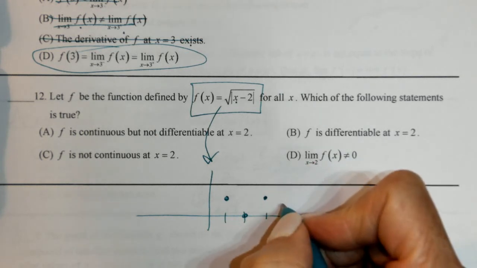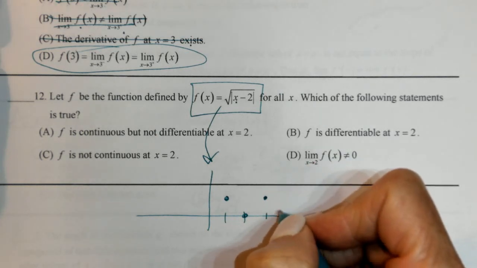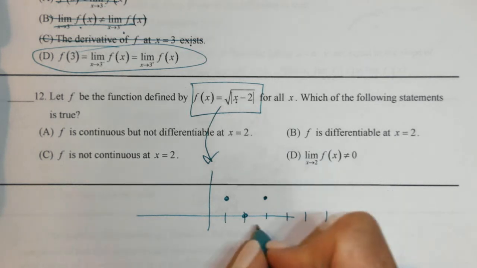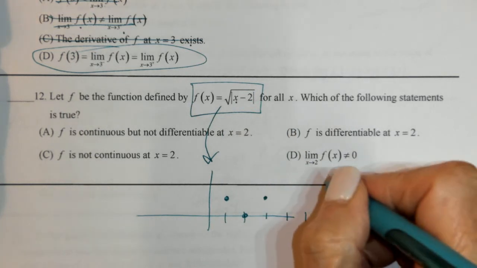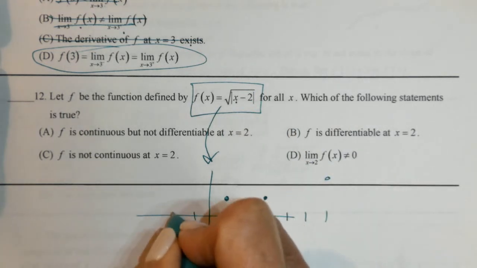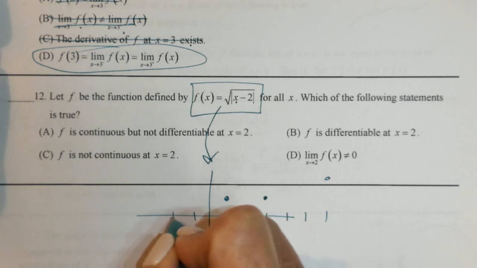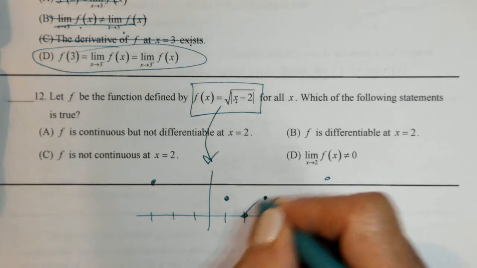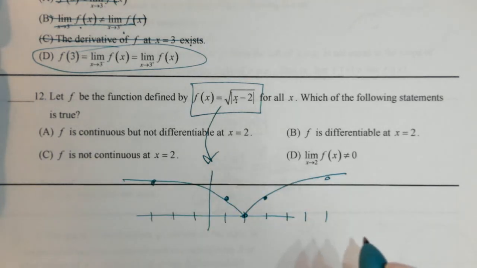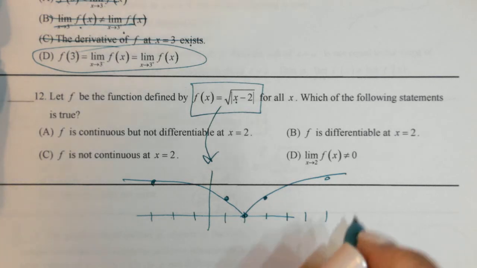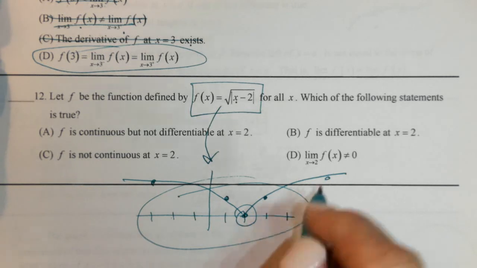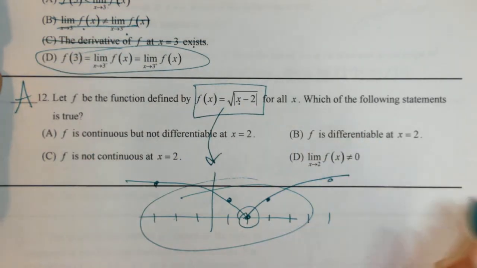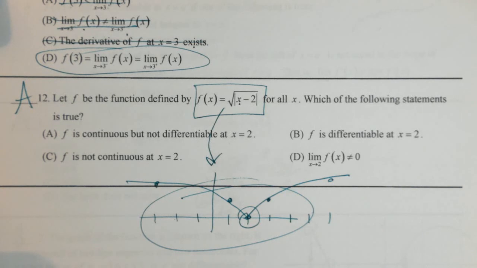When x is, what's the next convenient number? Maybe 6. When x is 6, we have the absolute value of 4, which is 2. When x is this far away, 1, 2, 3, 4, we're up at this 2. So we're getting this kind of thing. So we are continuous, but not differentiable at x is equal to 2. A. That's a really quick review of limits, continuity, and differentiability.